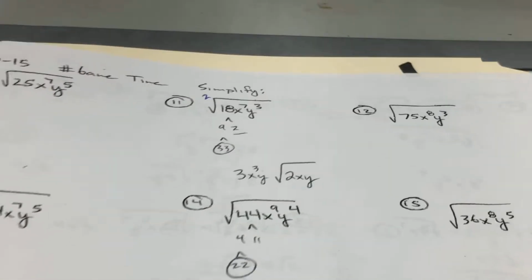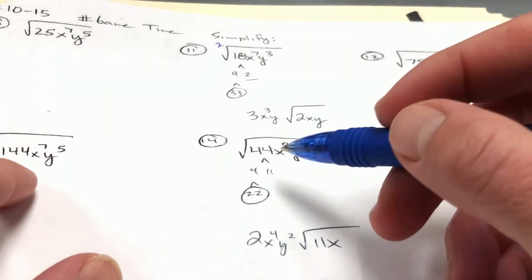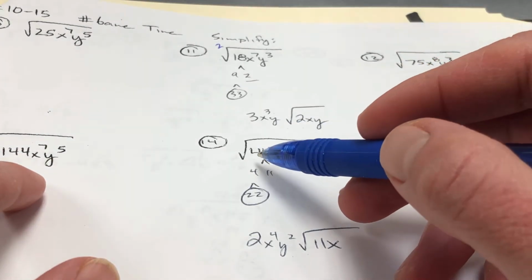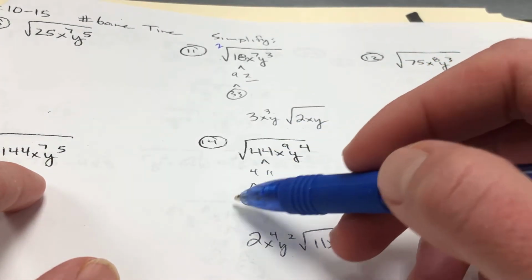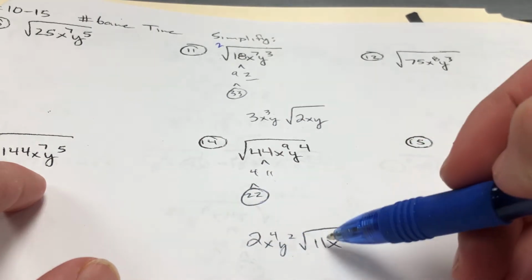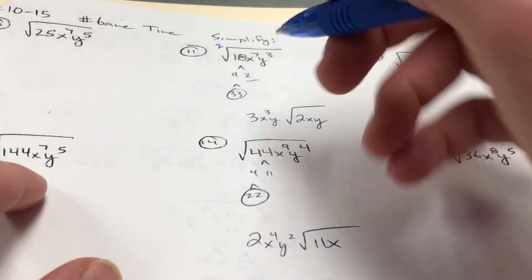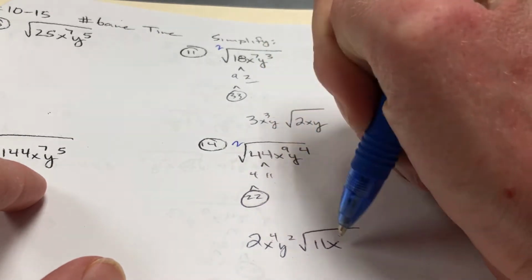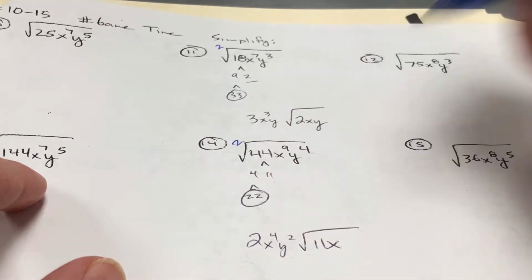All right, 14. Square root of 44, 4 and 11. Pair of 2s, 2 root 11. This 2 goes into 9 4 times, 1 left over. 2 goes into 4 twice exactly.